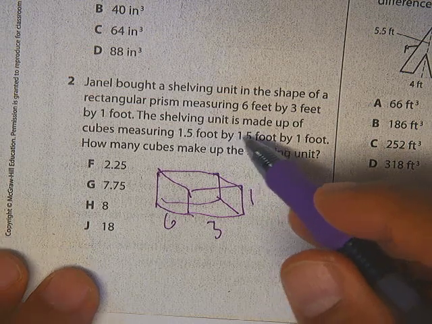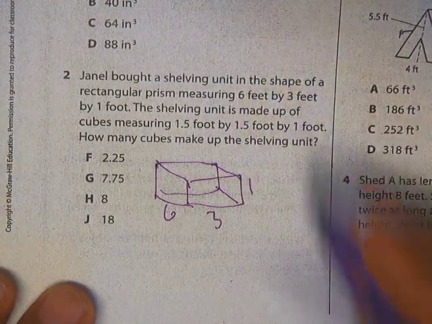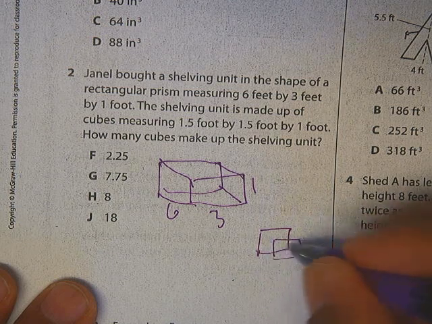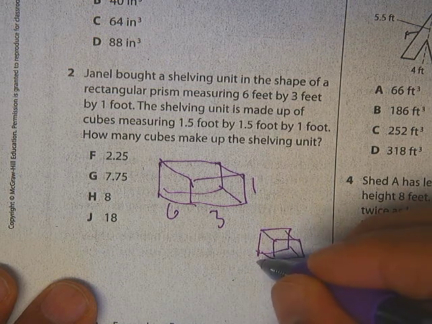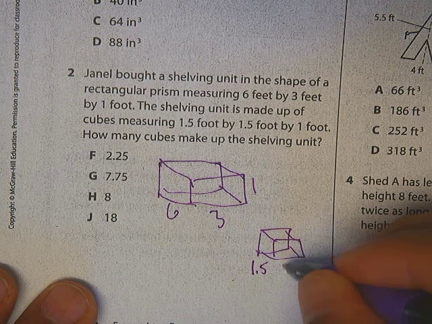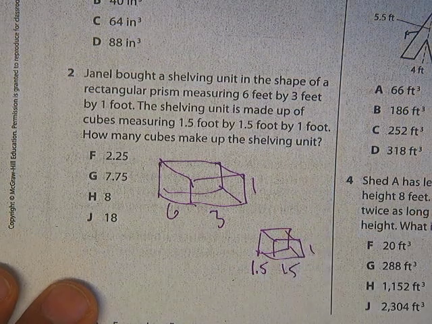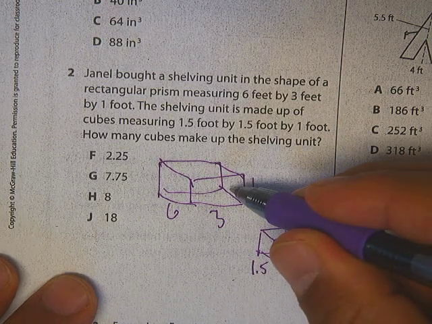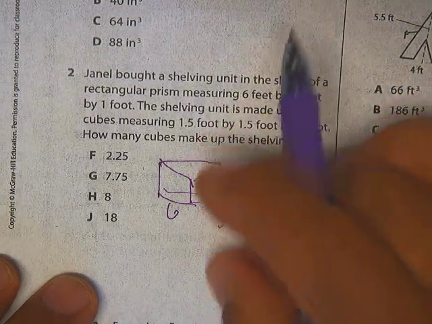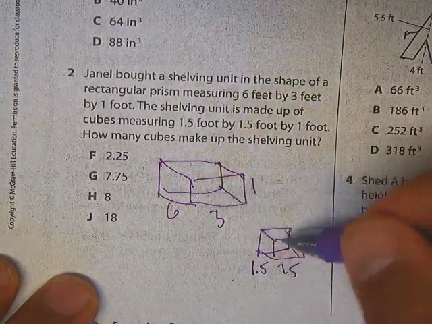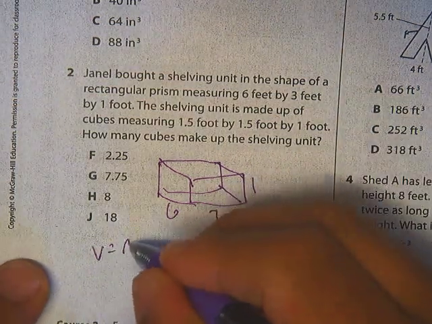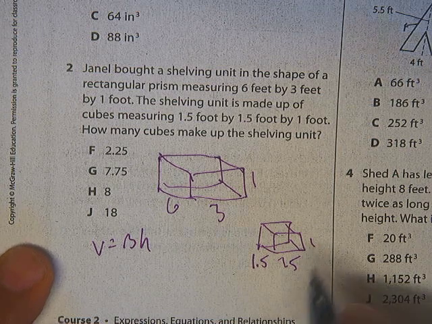You have a shelving unit made up of cubes. You have little cubes that measure 1.5 by 1.5 by 1. They want to know how many of these will fit in here. So you're going to put these in here, stack them up in here. Well, how many will fit?